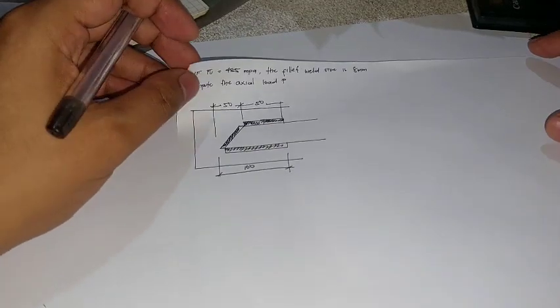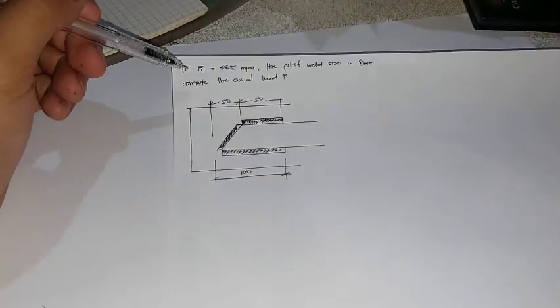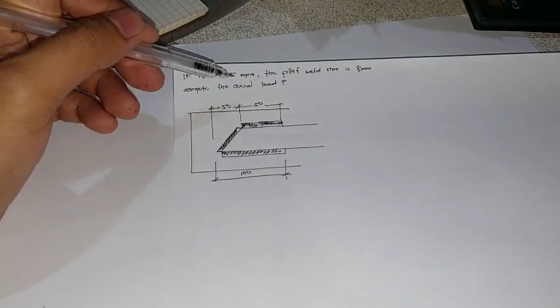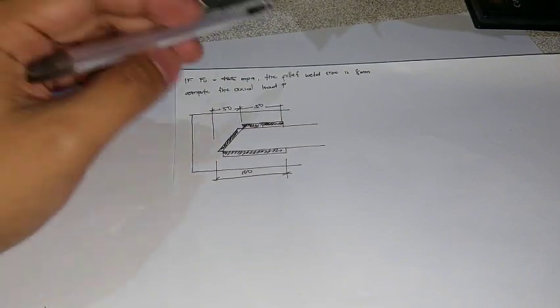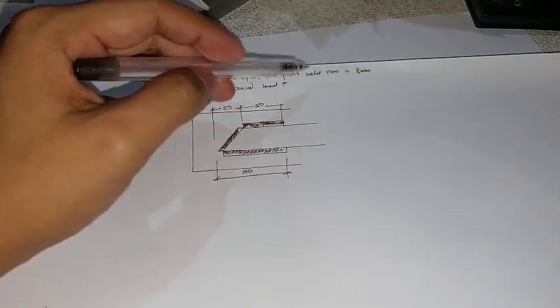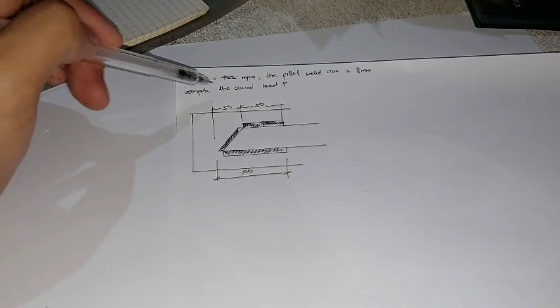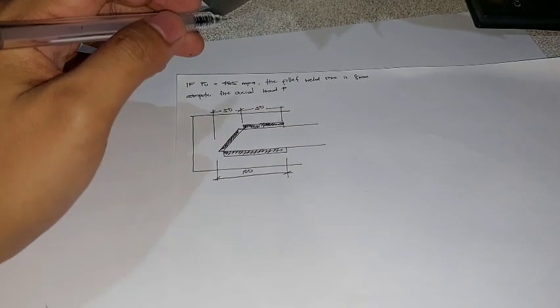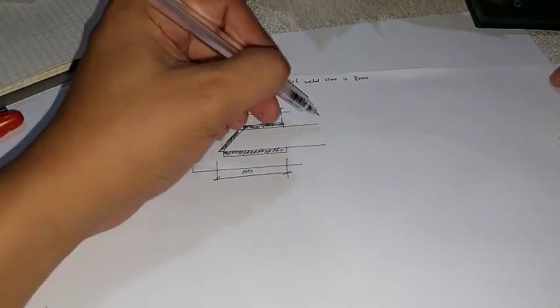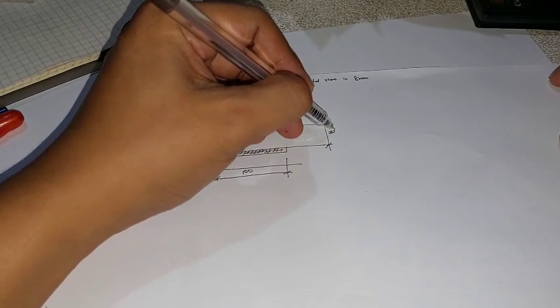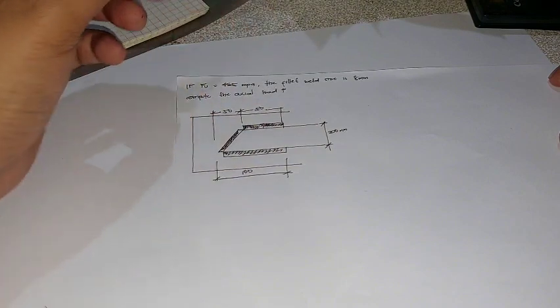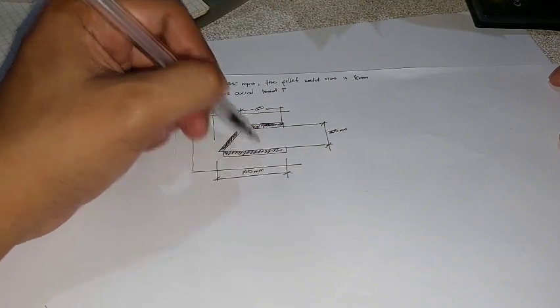Still a welded connection problem. If Fu is equal to 485 MPa and the fillet weld size is 8 mm, so the thickness is not T, it is the fillet weld. Compute the axial load P. The dimensions are 200 mm.